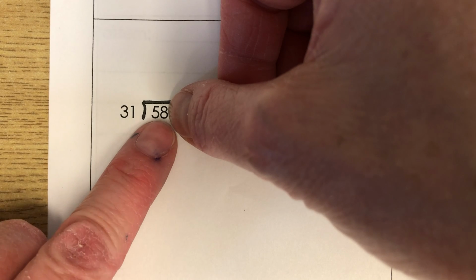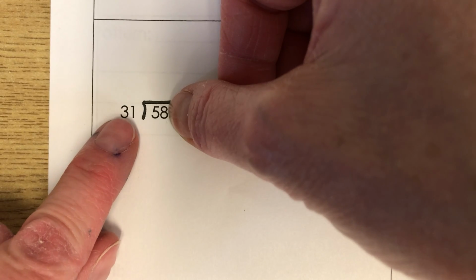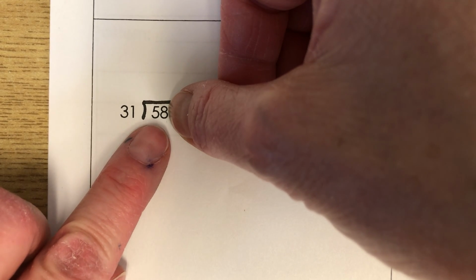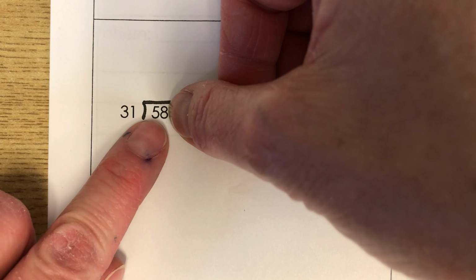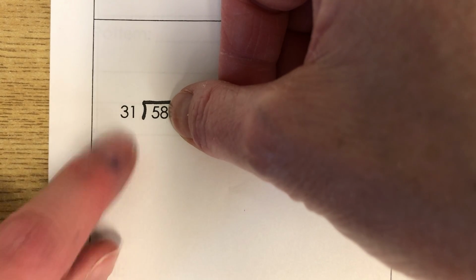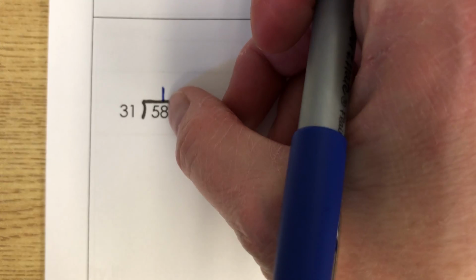So 2 30s would make 60. You know how 31's a little bit more than 30? I'm not going to get something a little less than 60. Okay, so with this 31 will actually only fit into 58 one time because 2 31s would make 62, which is too much.